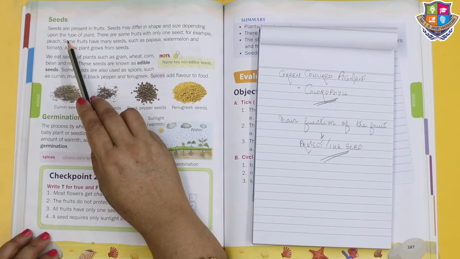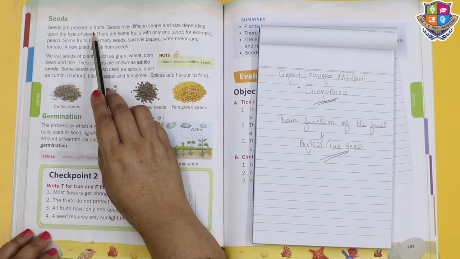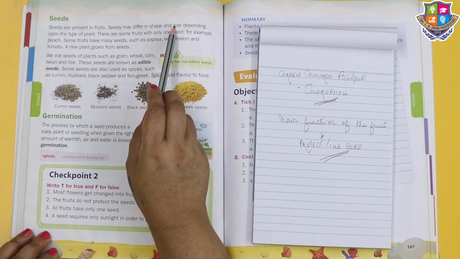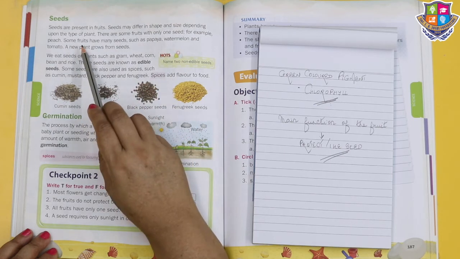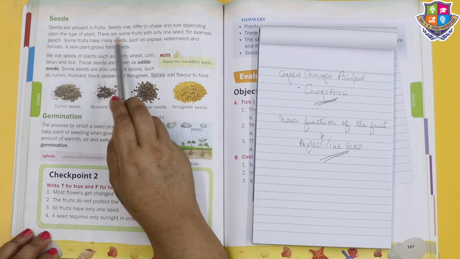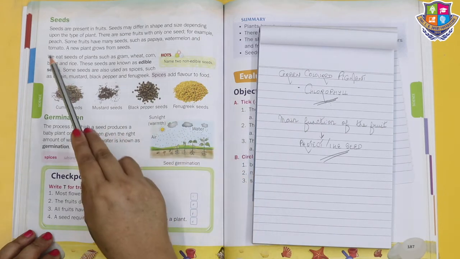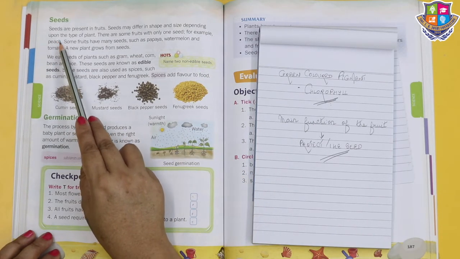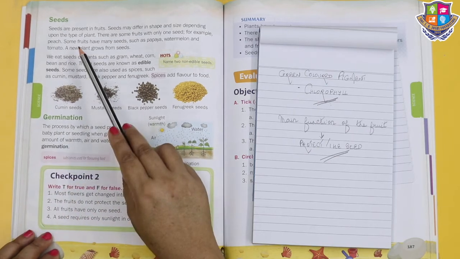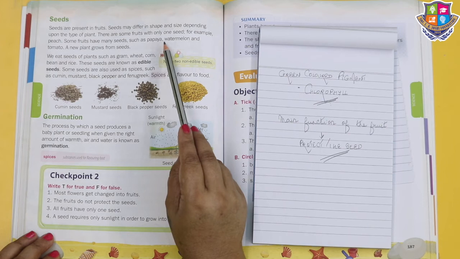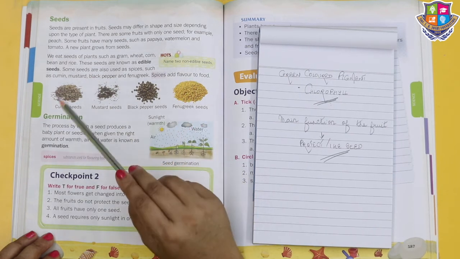Now, seeds, as you see, are present in many fruits. Seeds may differ in shape and size depending upon the type of the plant. There are some fruits with only 1 seed, and the example could be peach. Yes, this is also a yummy fruit, children. And some fruits have many seeds, such as papaya, watermelon and tomato.